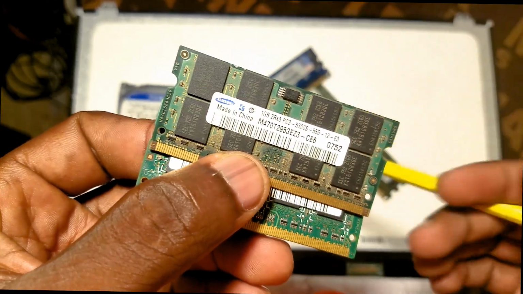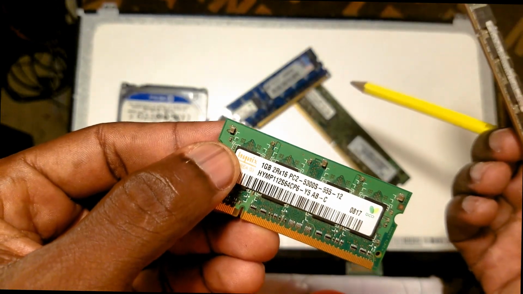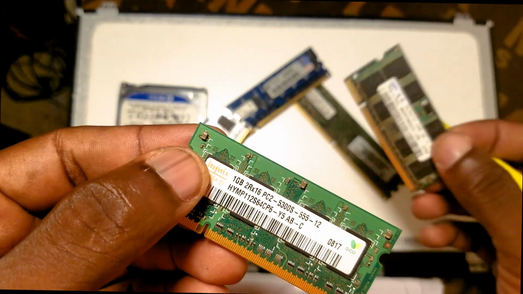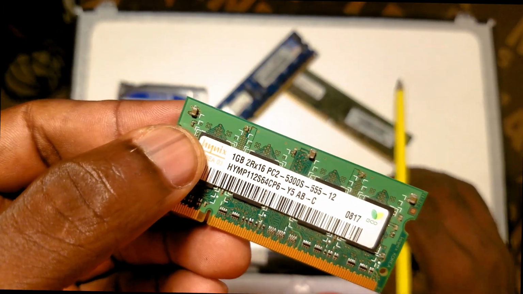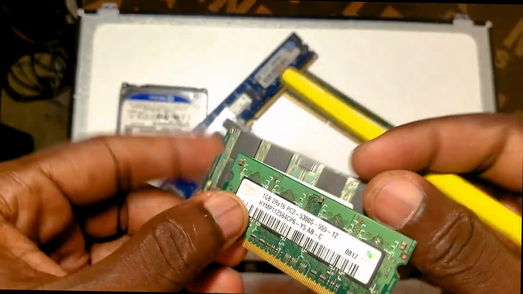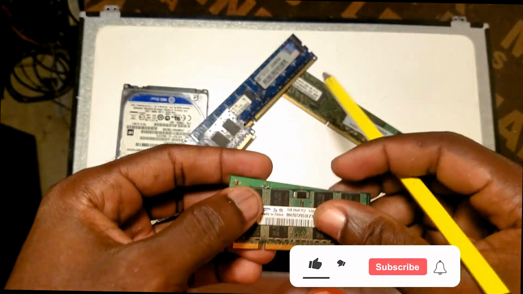Both of them will not be displaying until I find the faulty one, pick it out and throw it away when it's spoiled. So that's the work of RAMs. It doesn't matter the production company, they are all RAM, they do the same thing.